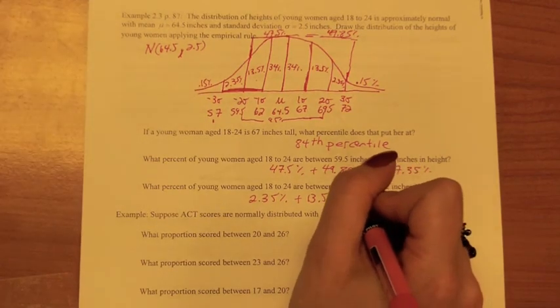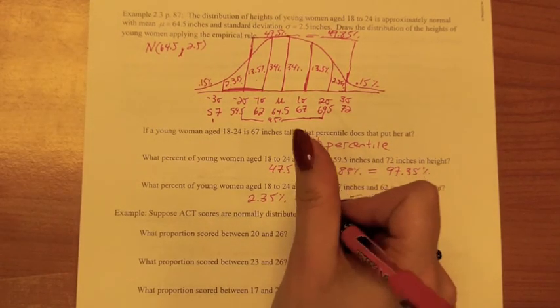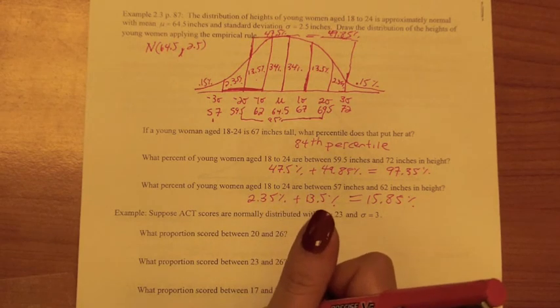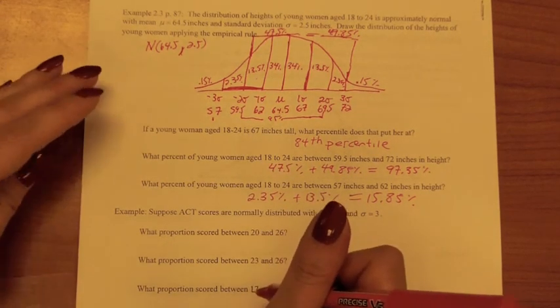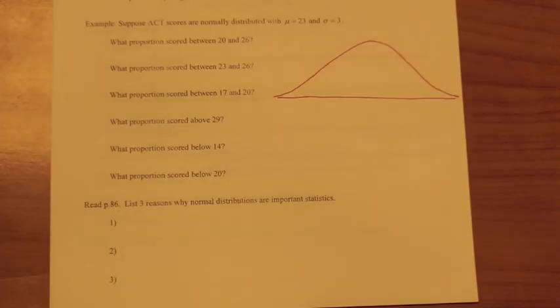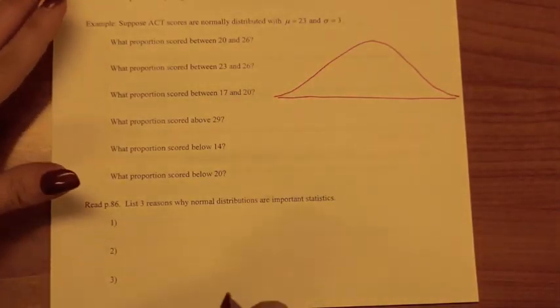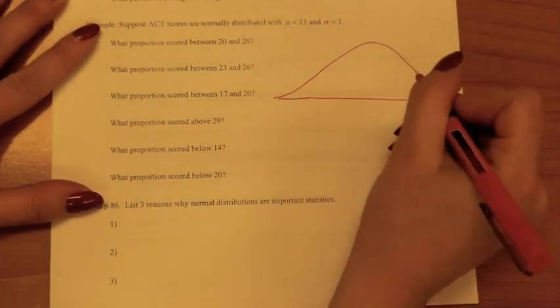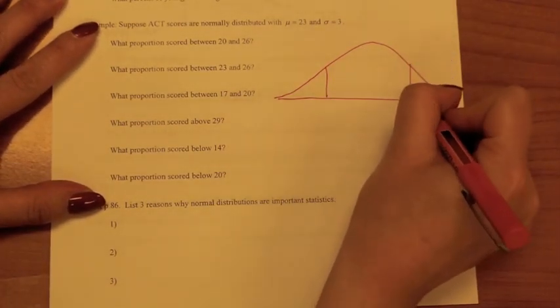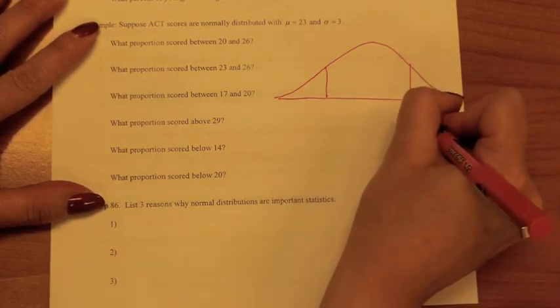Okay? All right, so you might want to try the next one on your own and pause this video. Try the next one on your own and then come back and see if you've done it correctly. So let's do this last one. I'm going to draw in and label our curve first.